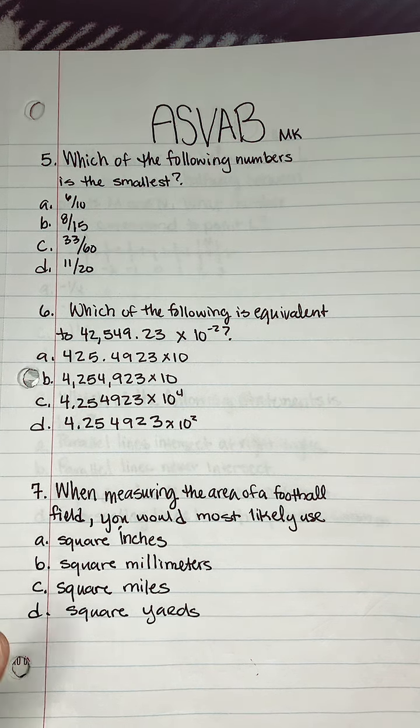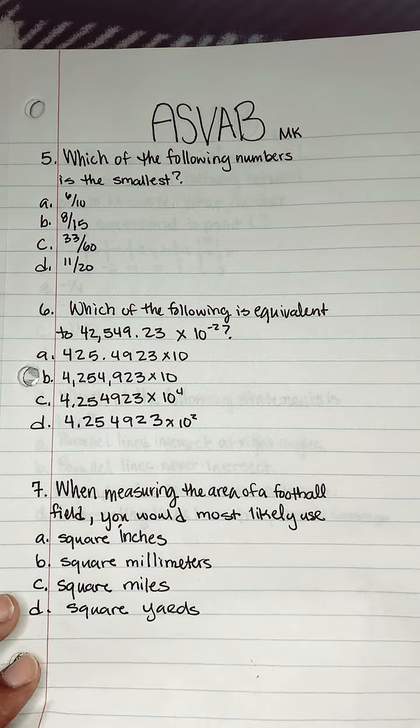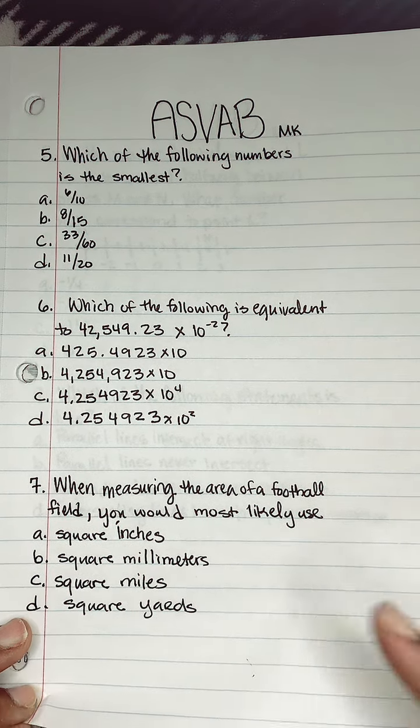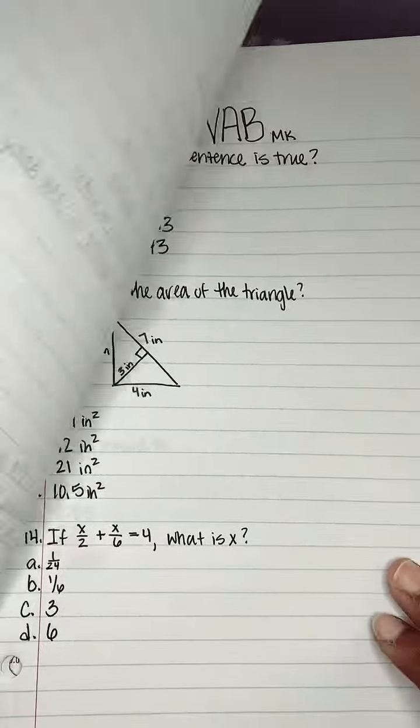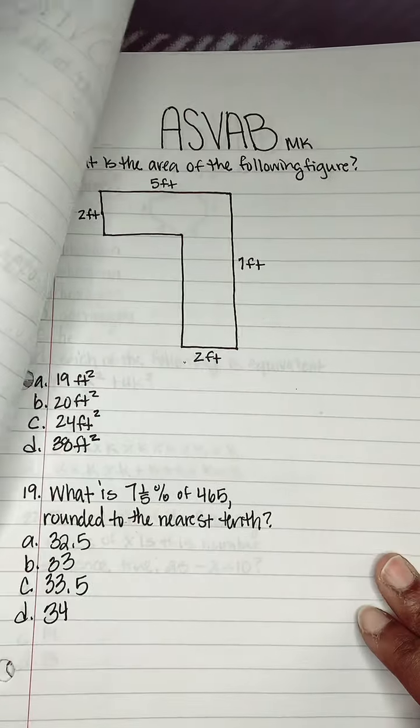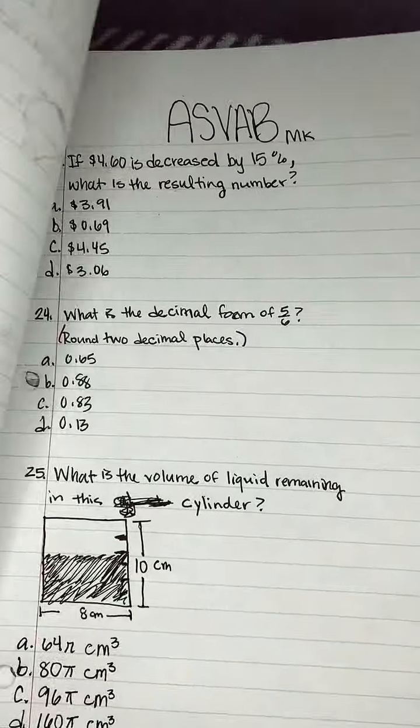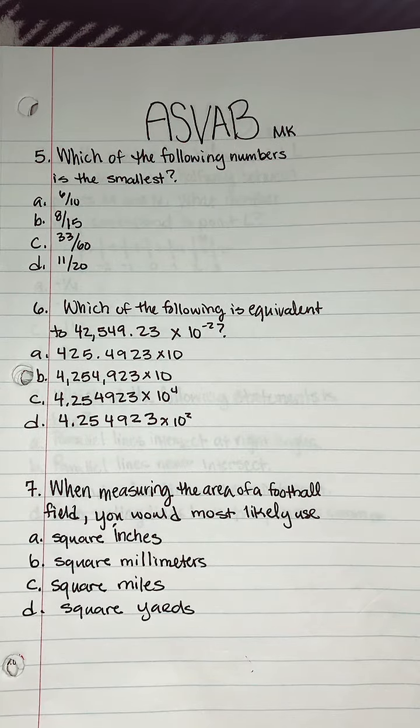So for the math, there's 2 sections in the math. There's arithmetic reasoning, and then there's the mathematical knowledge. And the mathematical knowledge is 25 questions. I think it's 26 minutes for 25 questions, but I'm not 100% sure. Does anybody know? I know it's 25 questions, but I don't know how much time you get. It's real short.